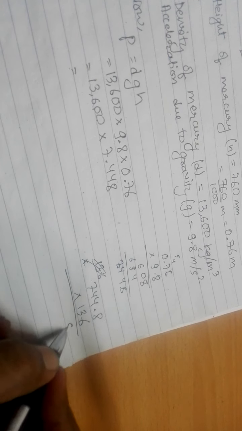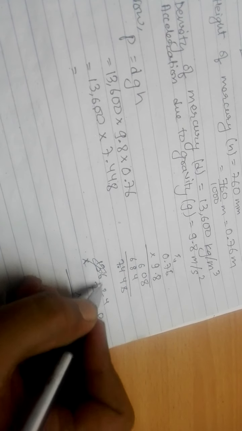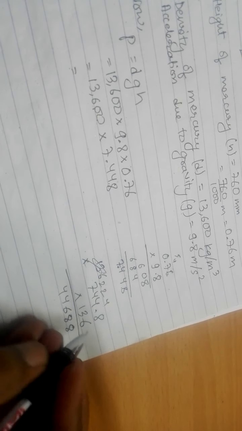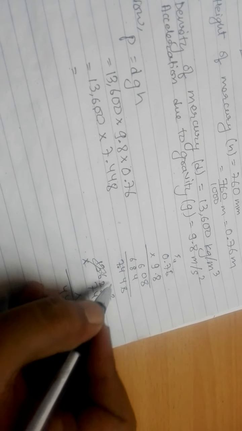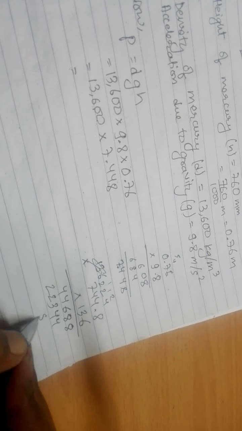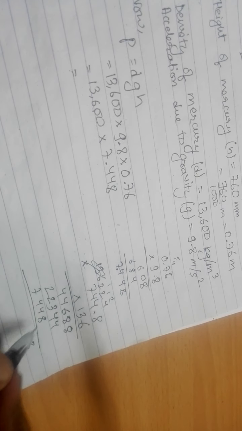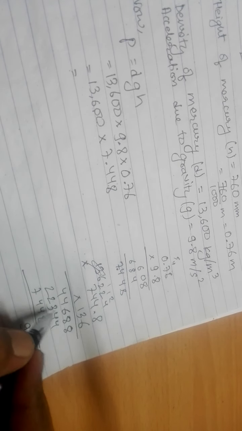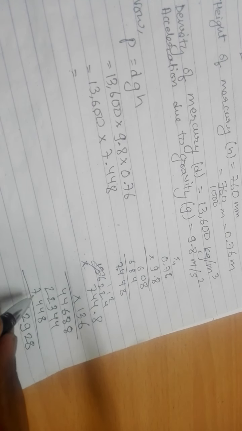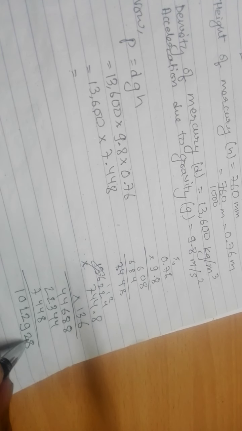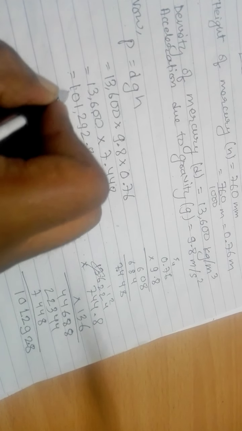Multiplying and adding it up, it gives us 101,292.8 Pascal.